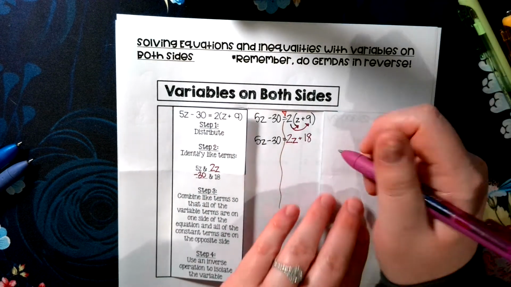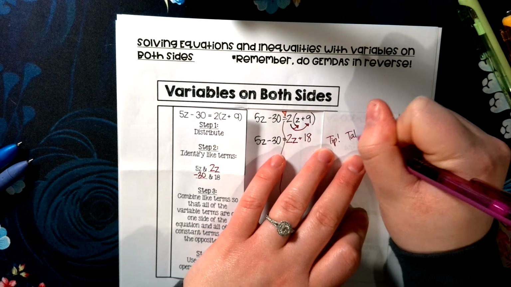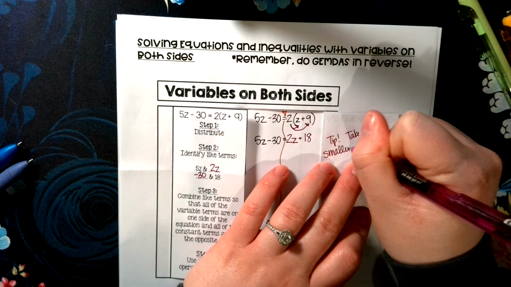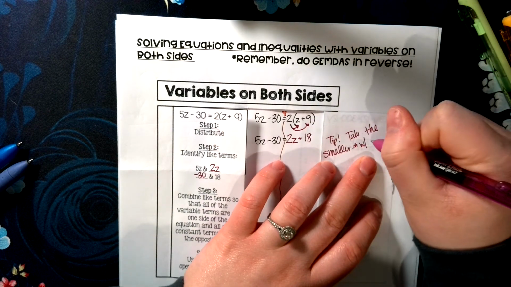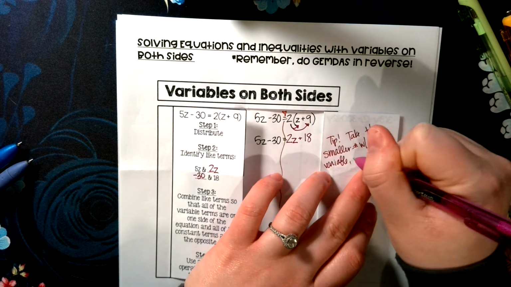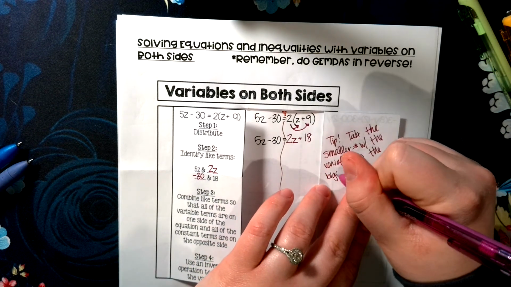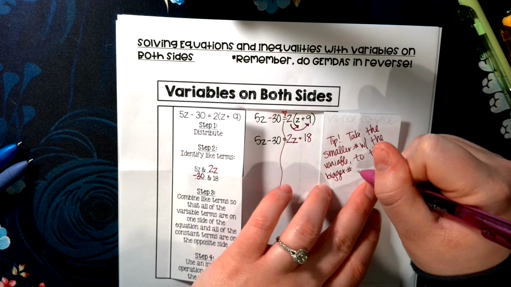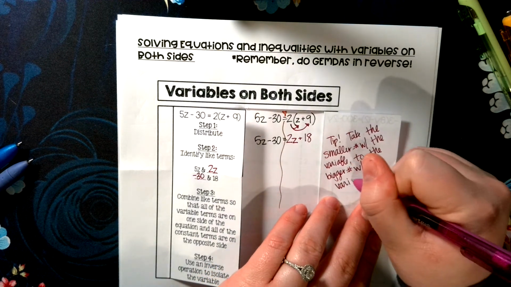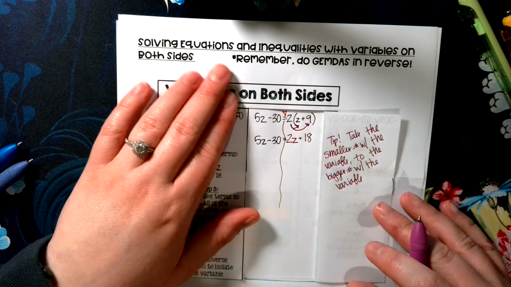So let's write a tip. Take the smaller number with the variable to the bigger number. Pause that if you need to.